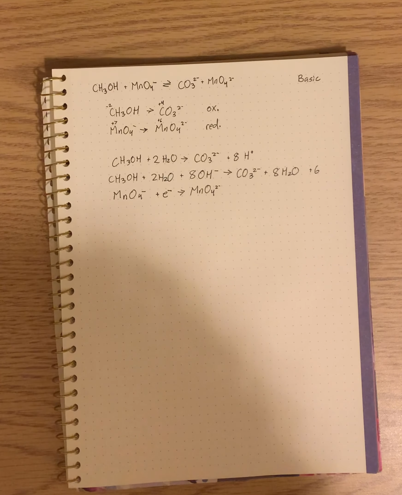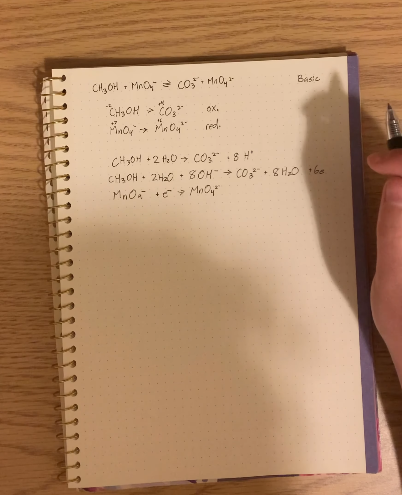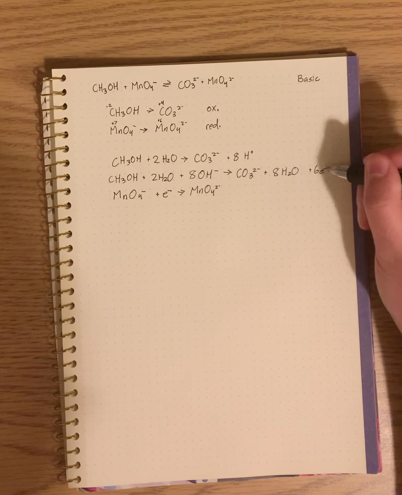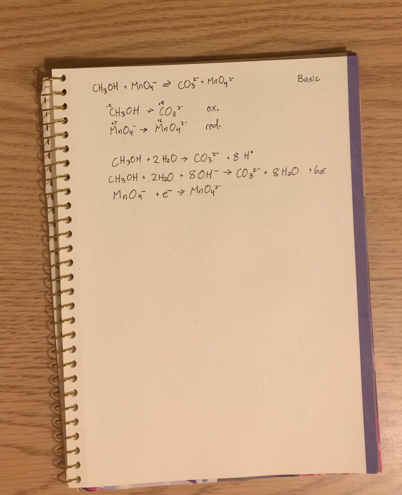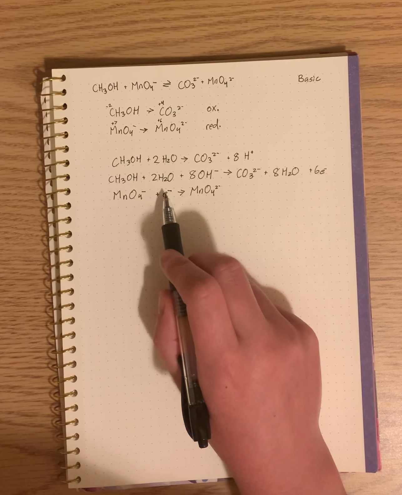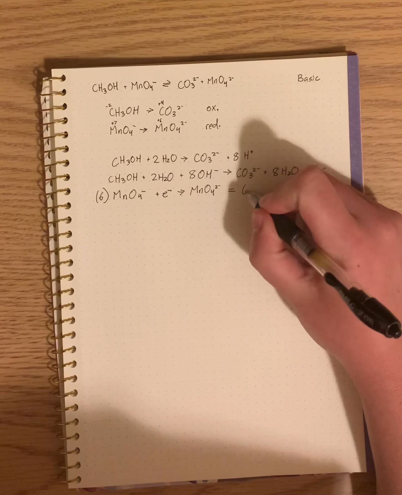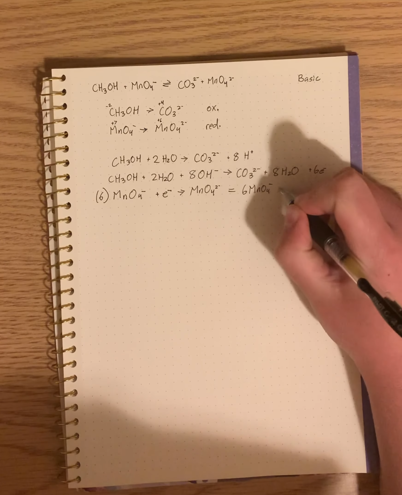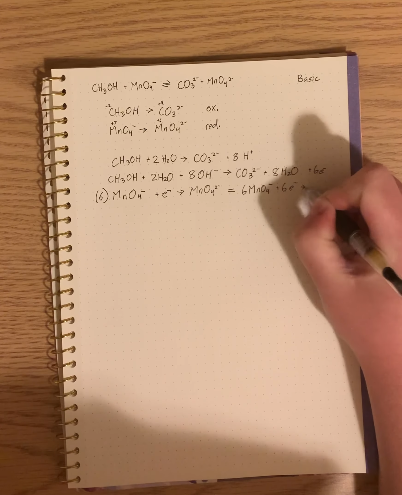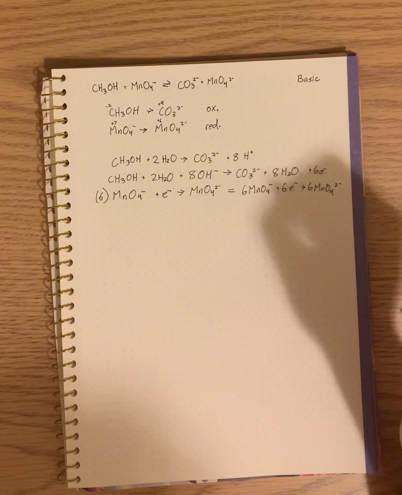Now we need to use some multiplication factors in order to cancel out these electrons, because we do not like free electrons floating around. Sorry, I forgot to write that in. Okay, so we are going to multiply this one by a factor of 6 so that we can cancel these electrons with these electrons. And in doing so, we get 6 MnO4 minus plus 6 electrons goes to 6 MnO4 2 minus. All right, that is great.